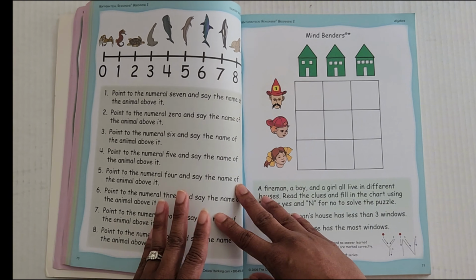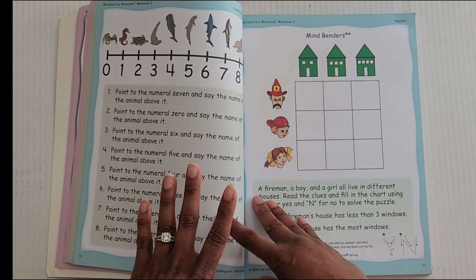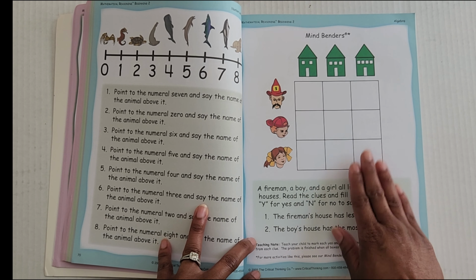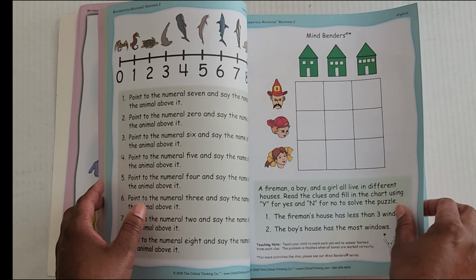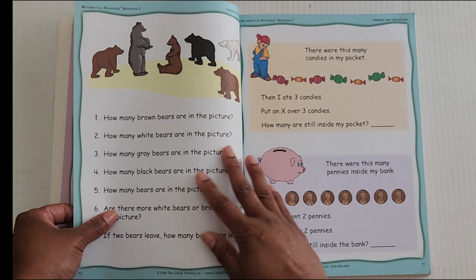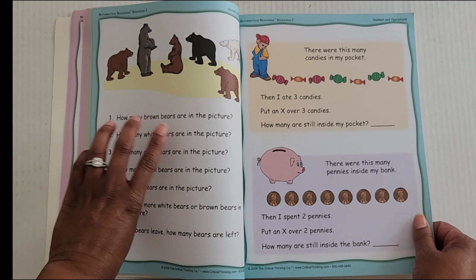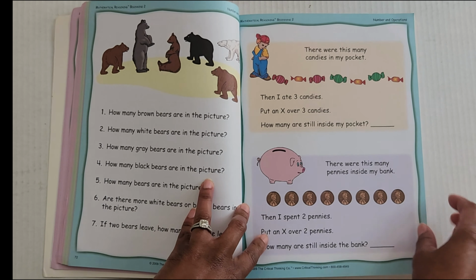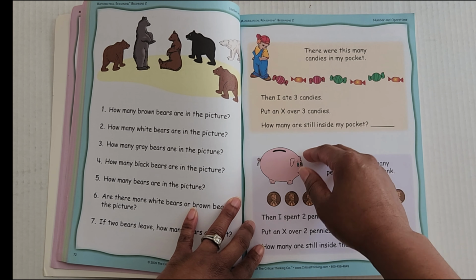They actually have a mind benders book specifically catered to activities like this right here. And the same for the riddles. They have the riddles book specifically for riddles if you like those thinking skills activities on top of this program as well. This is getting into a little bit of subtraction practice.